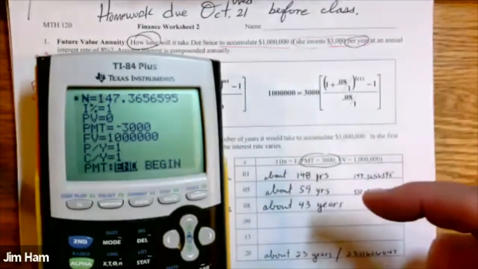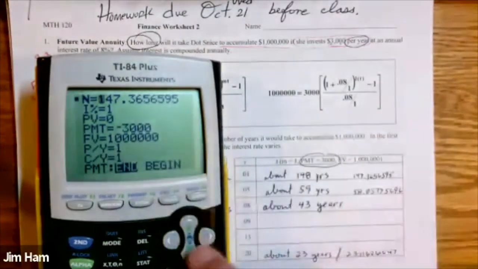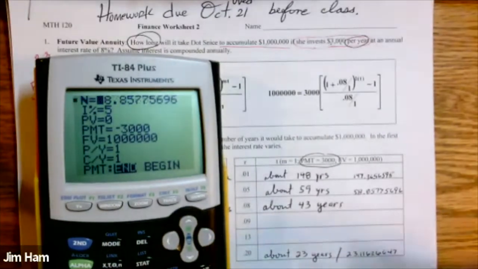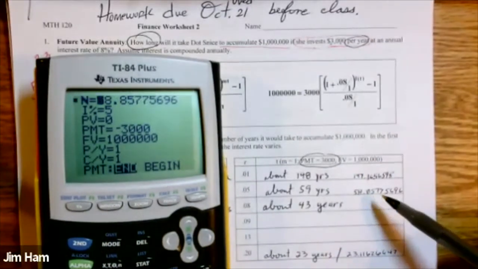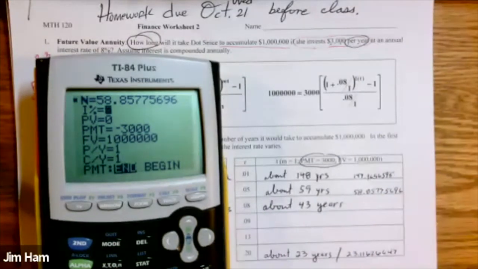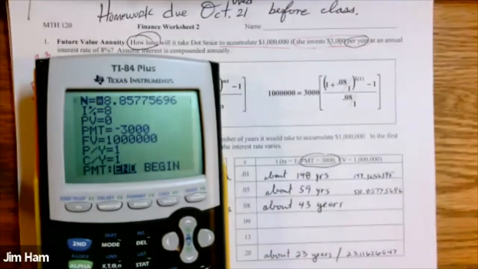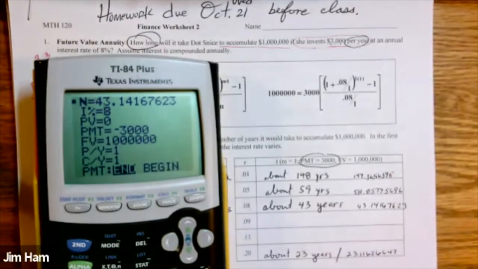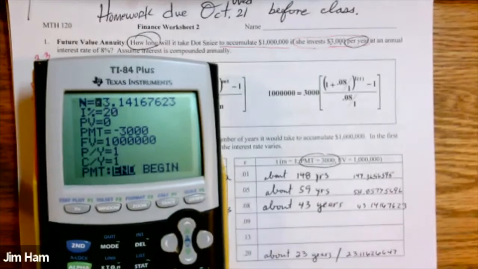And so for this one, you just change the I percent in the next row to 5, and then go up and recalculate the years, 58. Go down, change it to 8, and recalculate the years. And then this last one down here, we're getting a 20% interest rate. So with a 20% interest rate, it's only going to take about 23 years.